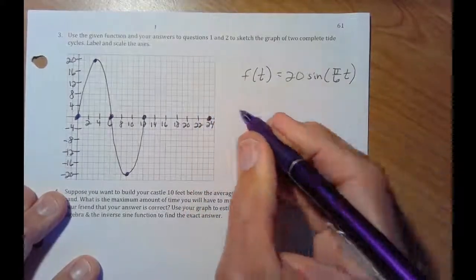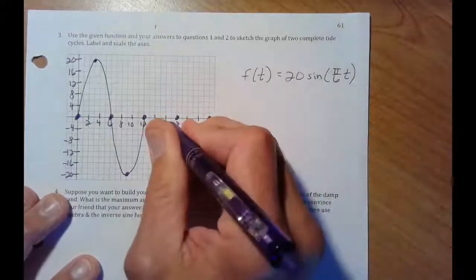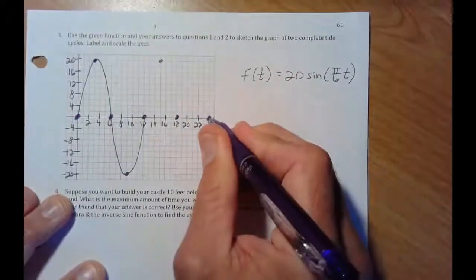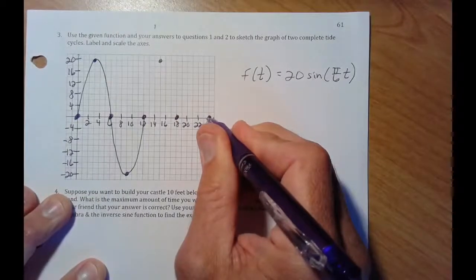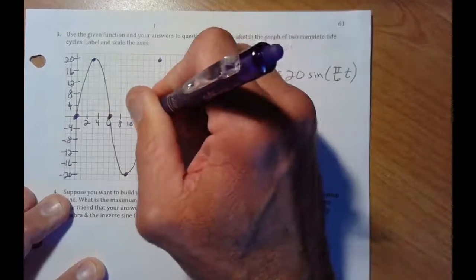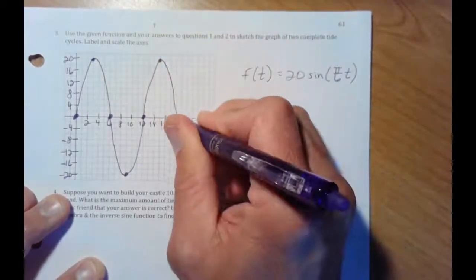And if I graph that again, I'm going to go to 24. Halfway between 12 and 24 is 18. Between 12 and 18 is 15, so that's going to be another high tide point. Between 18 and 24, that's a gap of 6, so take half of that, 3, is going to be 21, so that's here. So this is just another graph that is showing high and low tides.